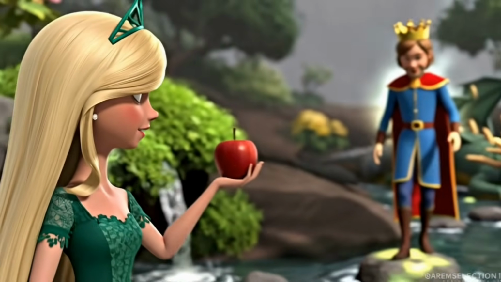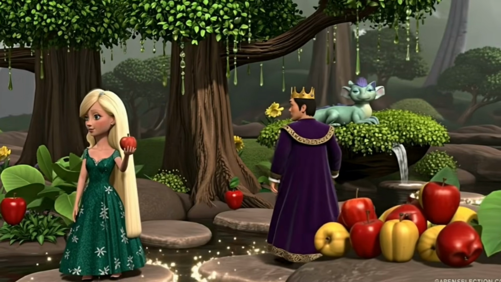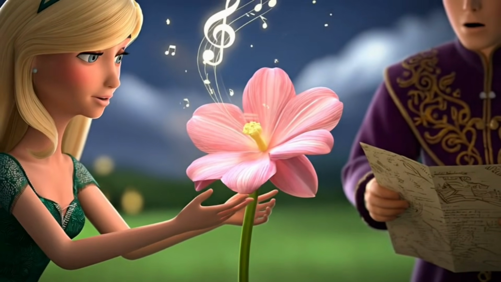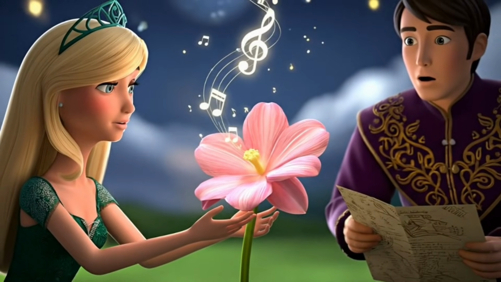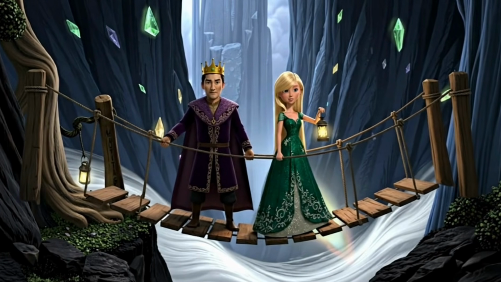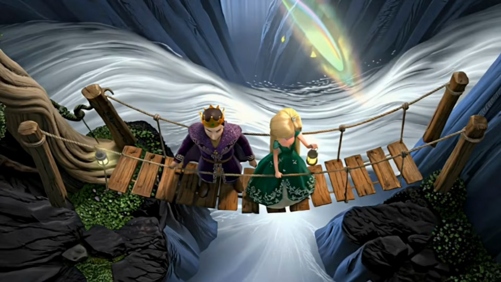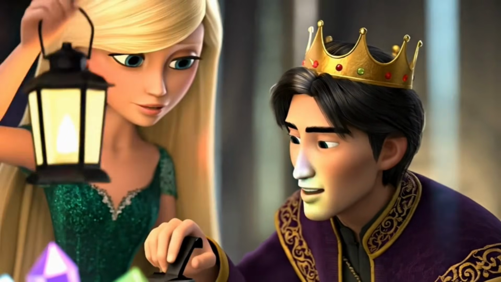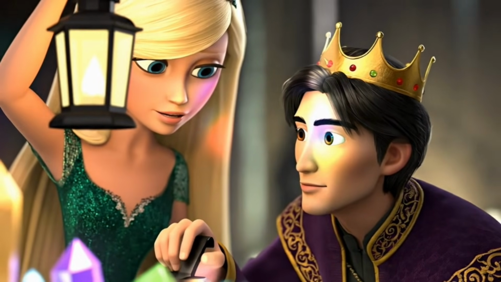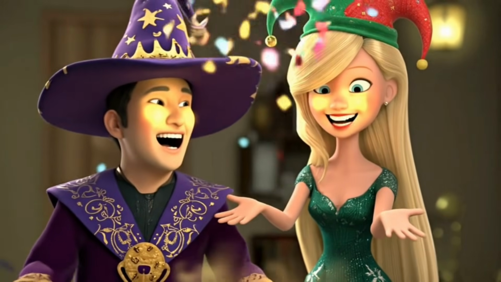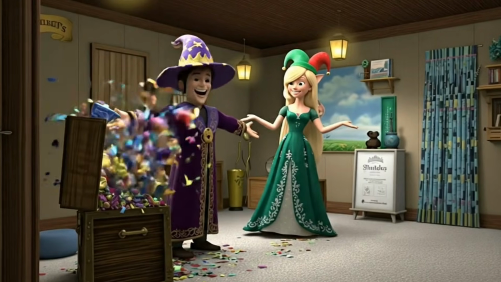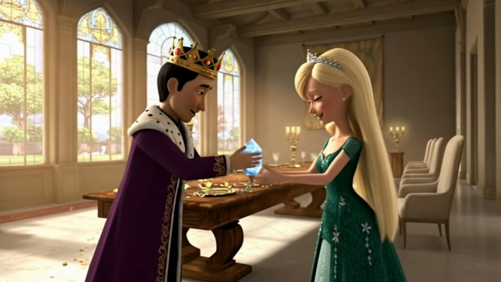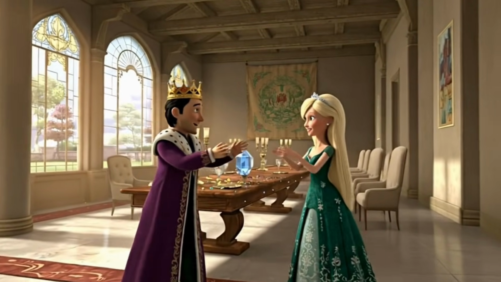They reach a bubbling brook, guarded by a snoozing tiny dragon. The queen gently picks a flower, which hums a melody, and reveals the next clue on the map. The king and queen climb a wobbly rope bridge over a glowing ravine. The king steadies the bridge while the queen bravely leads the way, lantern swinging. They enter a palace. This is the best celebration ever! Look at all these wonderful toys! This blue diamond is magnificent.